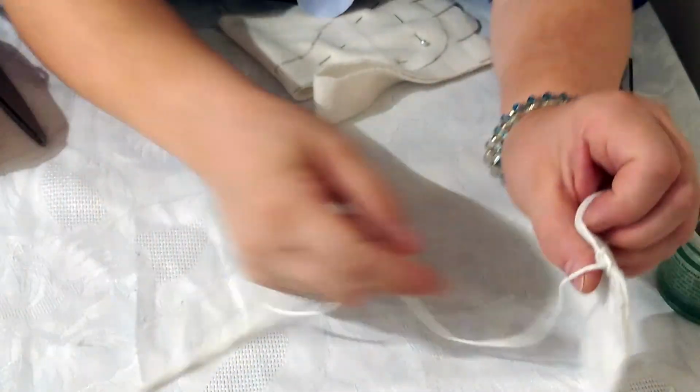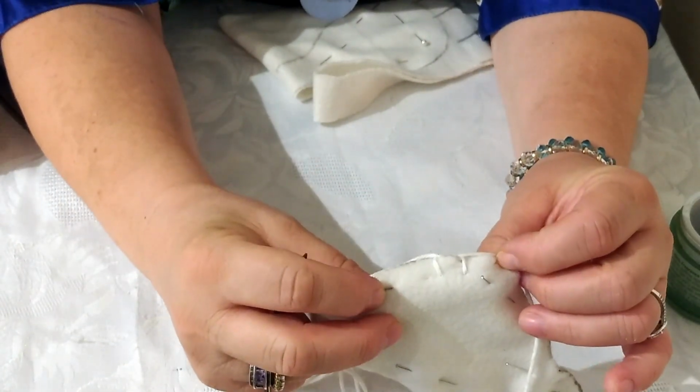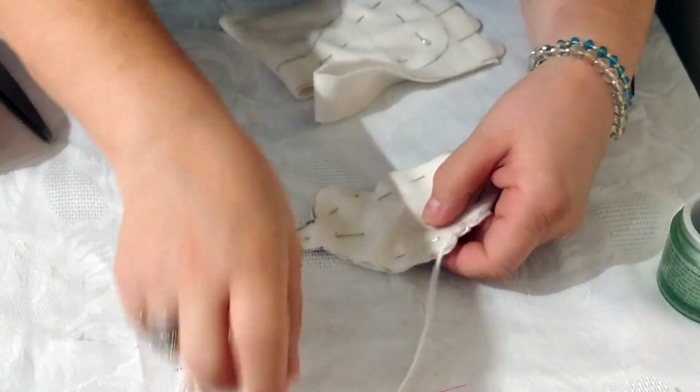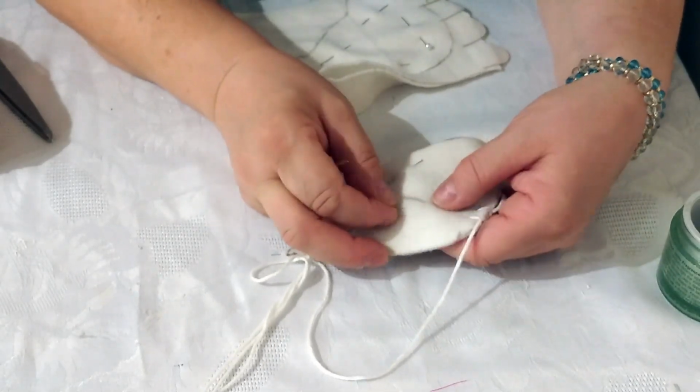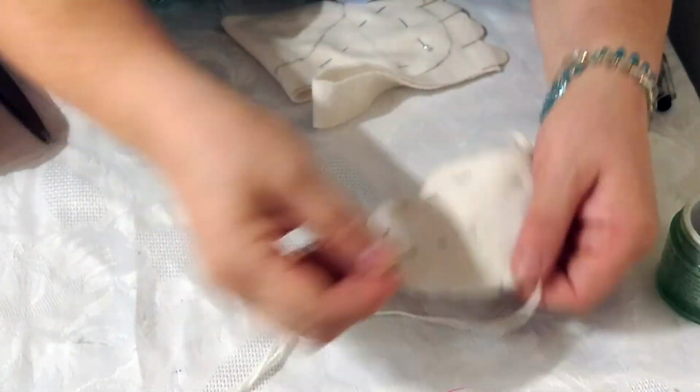This is the blanket stitch. Okay, so I do the same thing. Now I'm going to remove and move the pin a little bit further, and I'm making another hole.